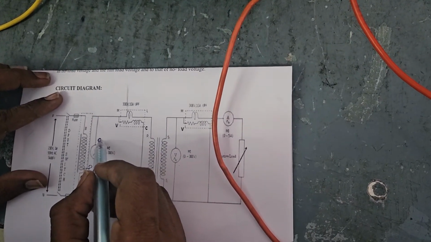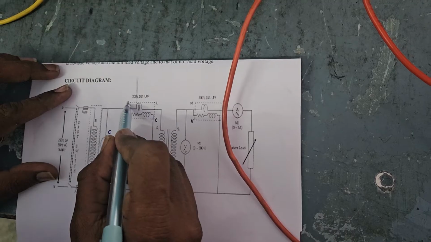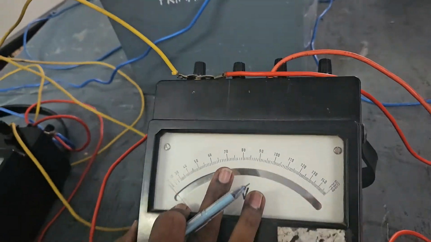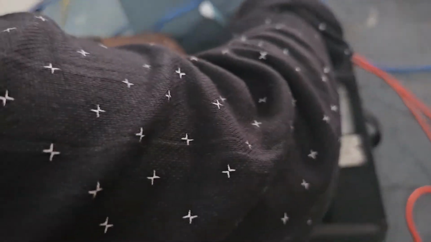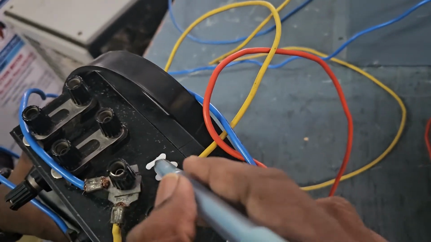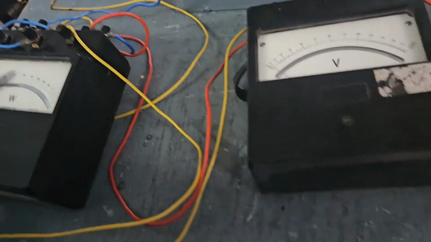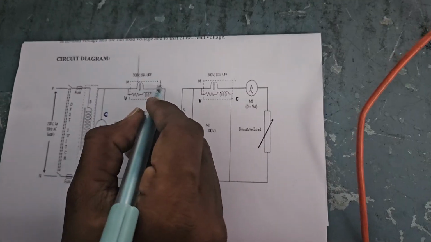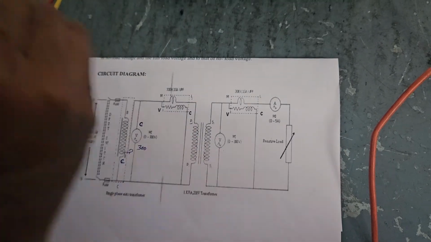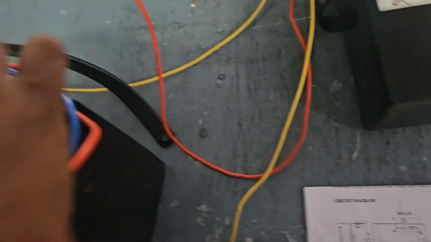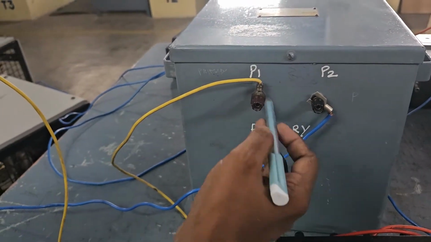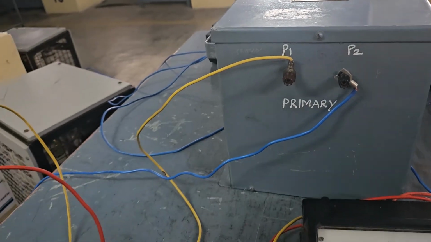Now the voltmeter common must be connected to the wattmeter M terminal. So I'm taking this yellow color wire. This is going to be connected to the wattmeter M terminal. So we are connected to the M terminal, and then the wattmeter L terminal must be connected to the primary winding P1 terminal. So now the wattmeter L, this yellow color wire, is connected to the primary side P1 terminal, right?